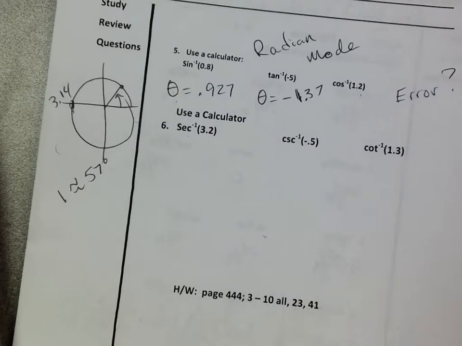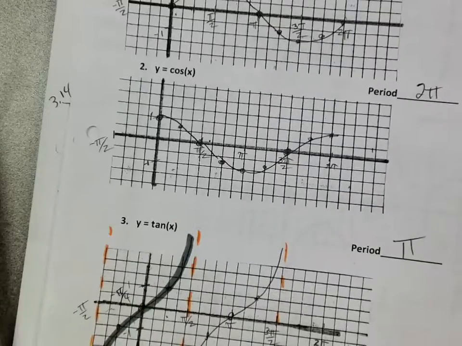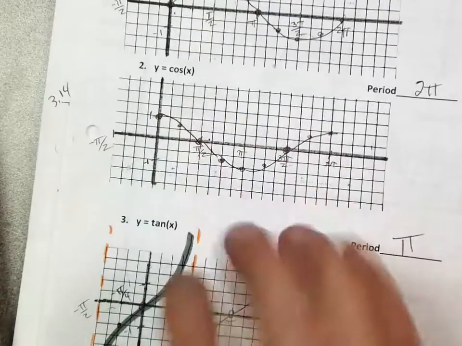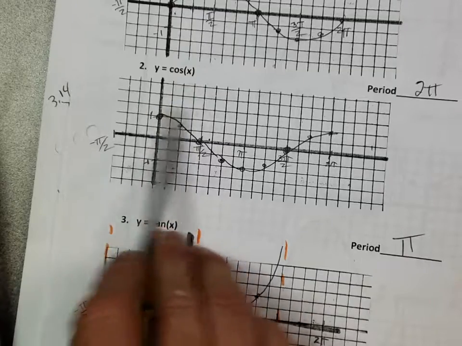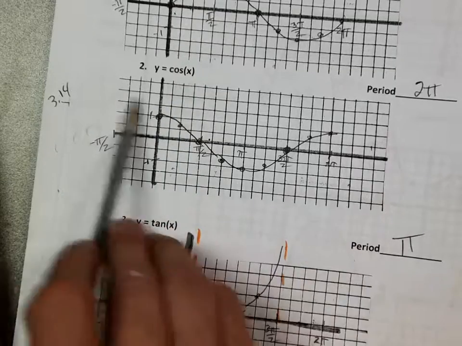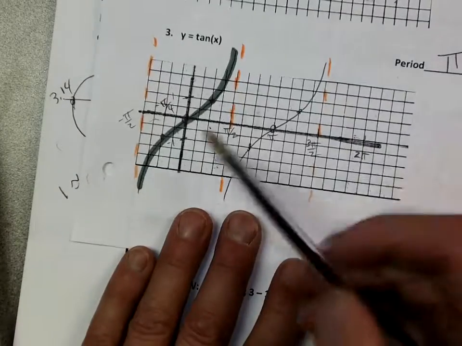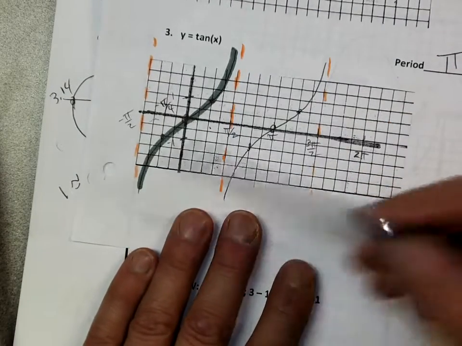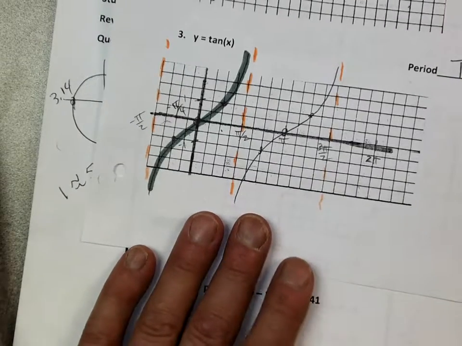Let's look at the graph. This is why we did the graph. So look at cosine. Here's 1. Is there a cosine value up here at 1.3? No, there's no angle that corresponds to 1.3. It's too big, isn't it? But look at tangent. Tangent can be forever big and forever small, can't it? That's why we did the graph, so you can see how it's connected.